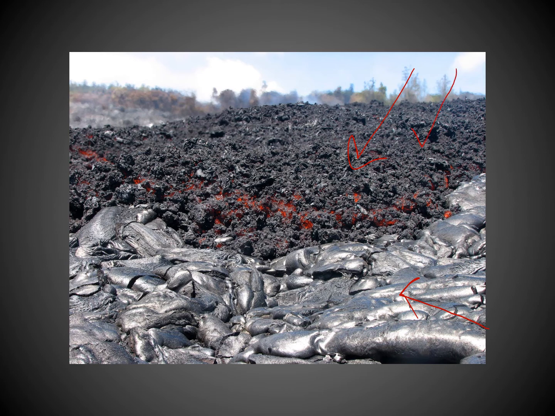This material here is exactly the same as this material here, pahoehoe. Chemically, it's similar in every way. It's the exact same stuff. So the question has always been, well, why do sometimes we get basalt come out and it looks very ropey, and other times it comes out and it looks very clinkery and blocky?